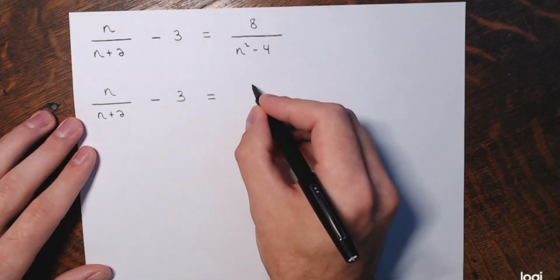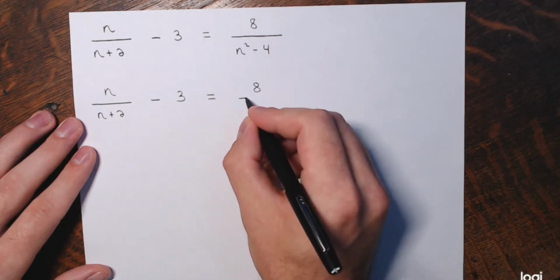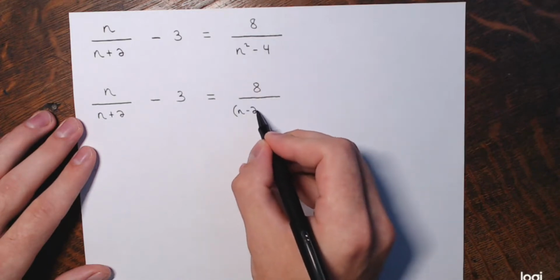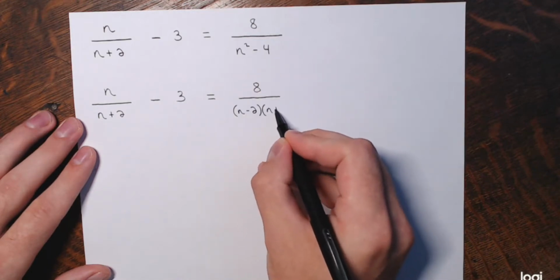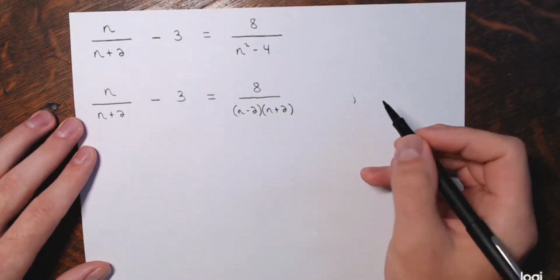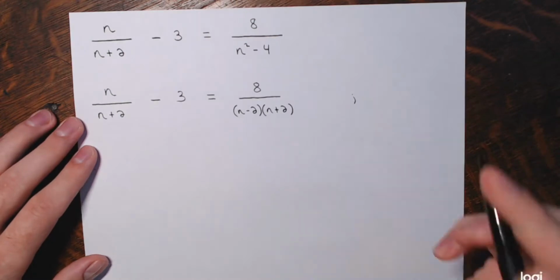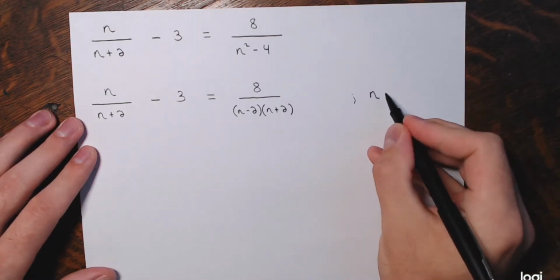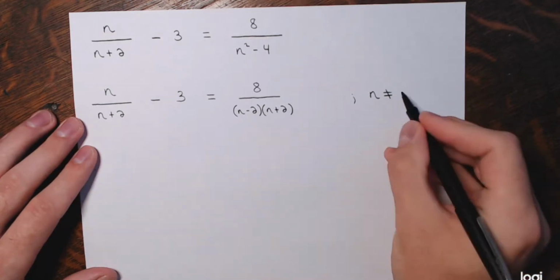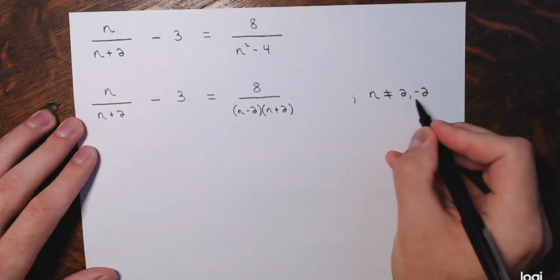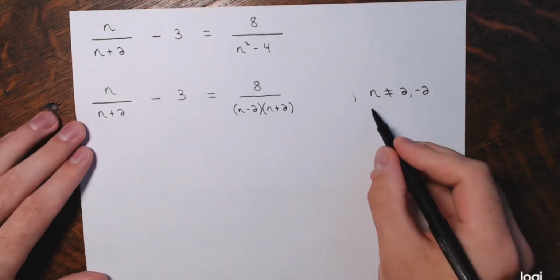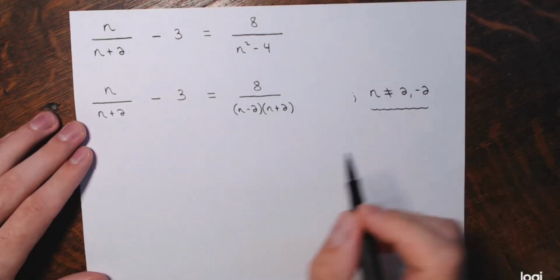And then equals, and then the other side we have 8 over n squared minus 4, which would factor to n minus 2 times n plus 2. Difference of squares. Off to the side, I'm going to put the unallowable values of n. n cannot be equal to 2 or negative 2. But any other value should be fine. So keep that in mind for later.